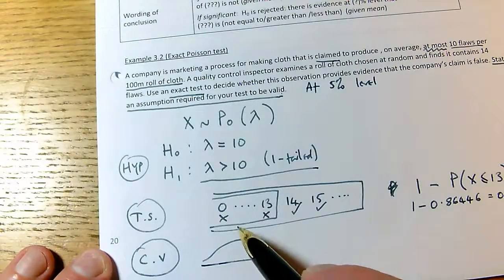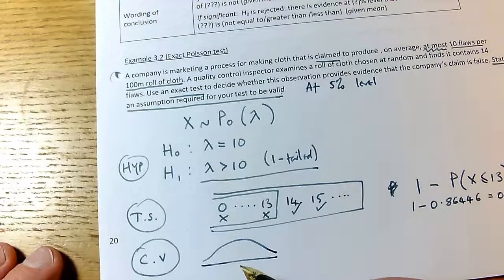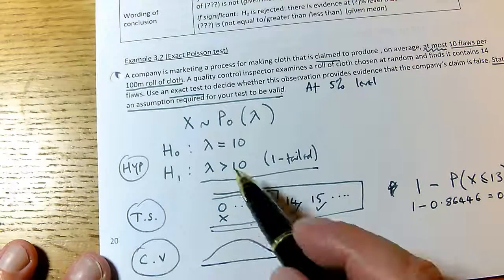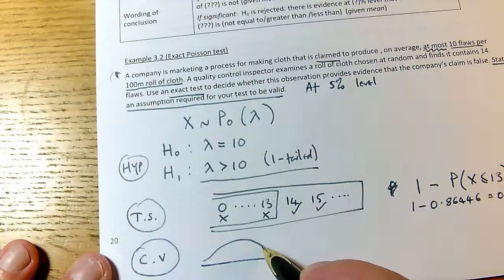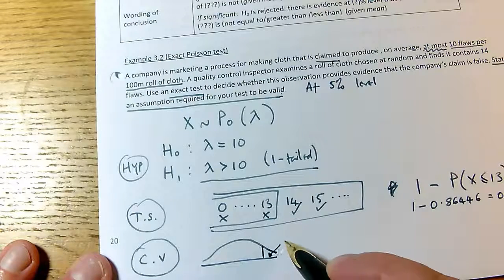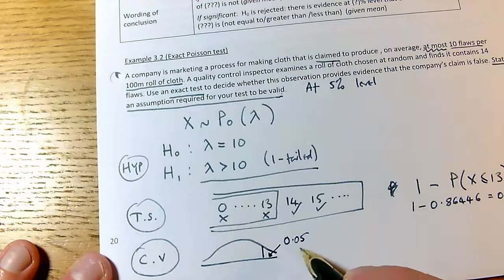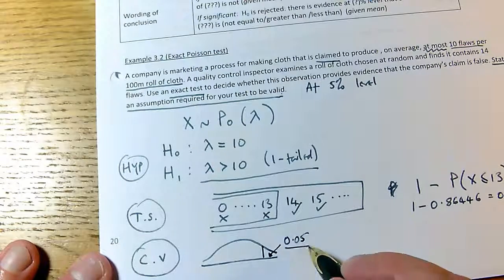If I get exactly 10, then of course I'm going to accept the claim. I'm only going to reject the claim for very large values of lambda. Now I have got a larger than expected lambda, but I need it to be sufficiently large that I'm in this critical region, which is of size 0.05. So my critical value is 0.05.